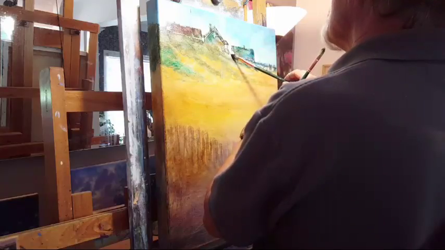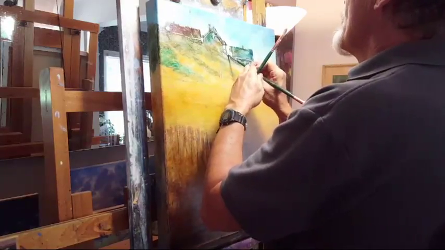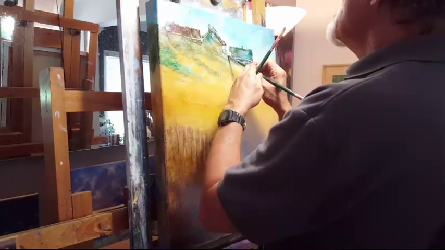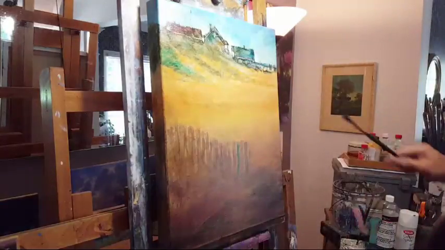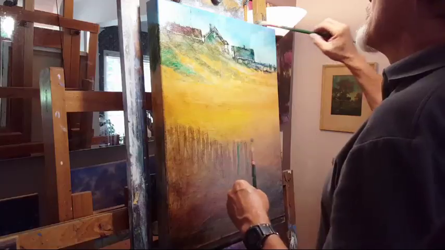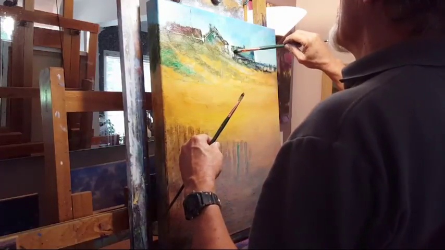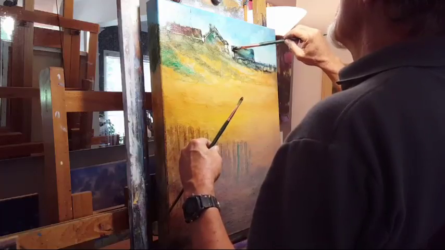How about some stairs right here? Let's just do it, and then if we don't like it, we'll wipe it out. Yeah, maybe. Very strange painting things that are quite far away, like these cottages.